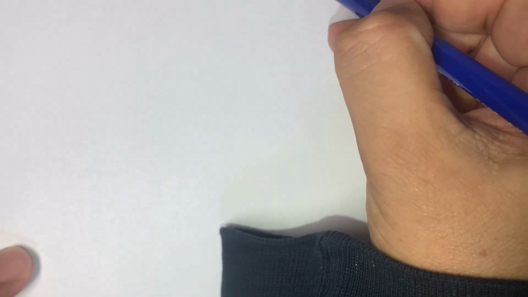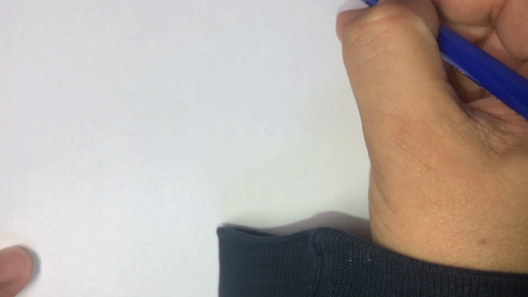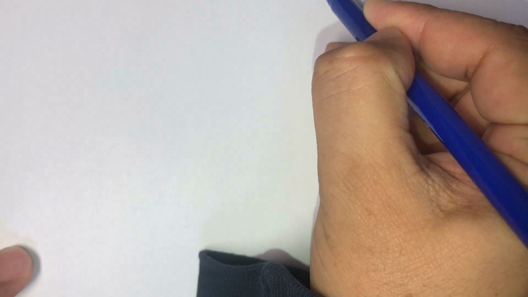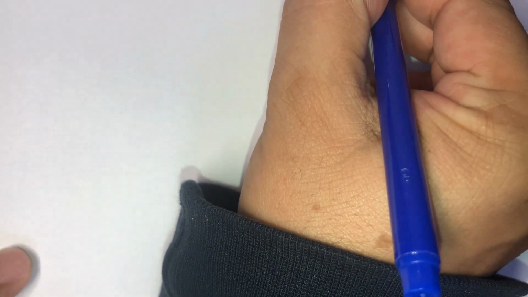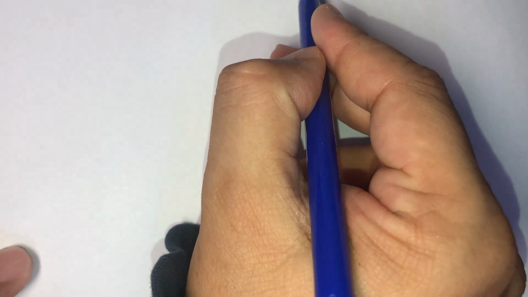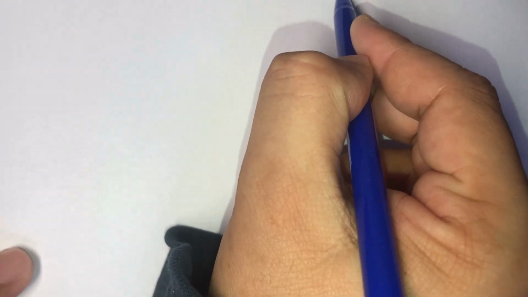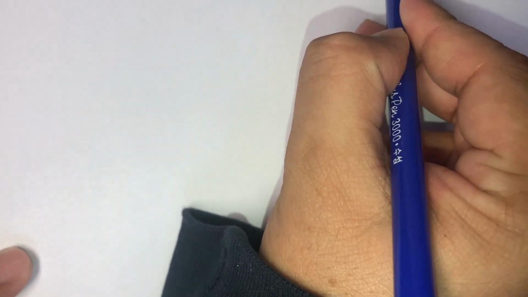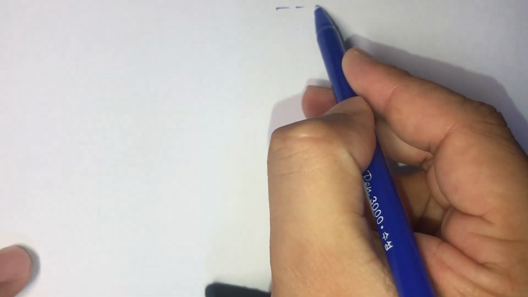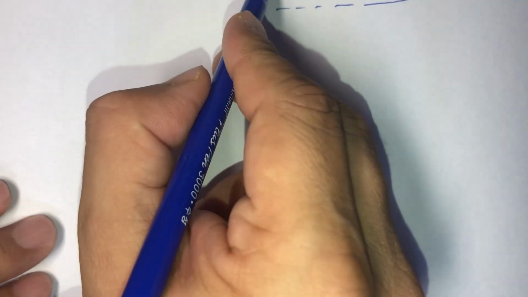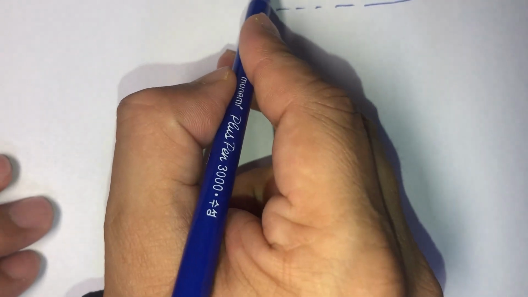Let me draw the figure. So this is a cylinder, and this is the axial point, and it is connected to a single spring like this, and this is connected to a wall.